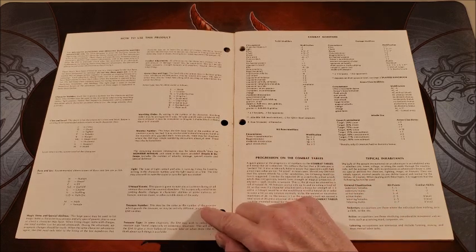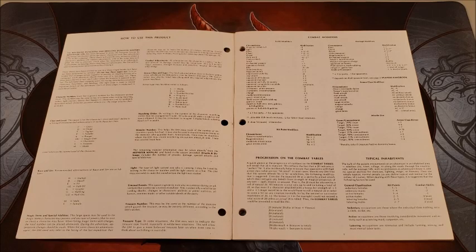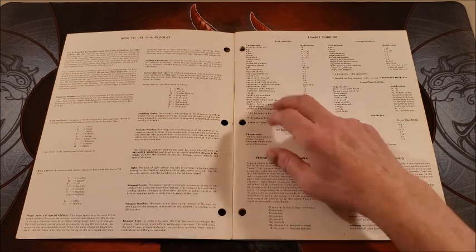Unusual events. Treasure number. Again, I will put treasure in my dungeon, but again, I'm going to base it on the encounter rather than put the treasure with this monster or with that monster. I just stay very flexible when I DM. Treasure type. I don't really use treasure types, never really did.